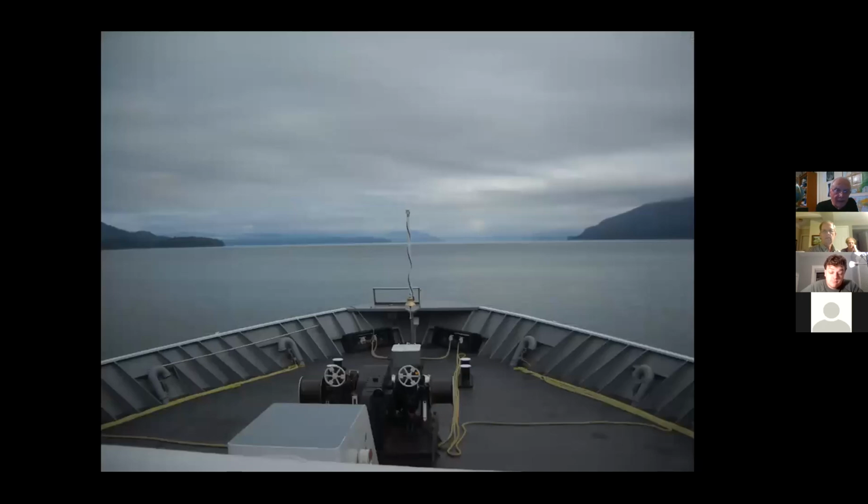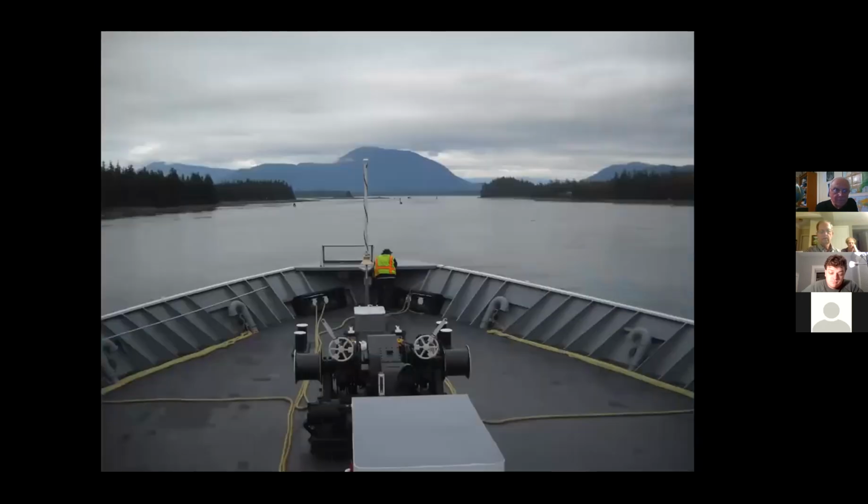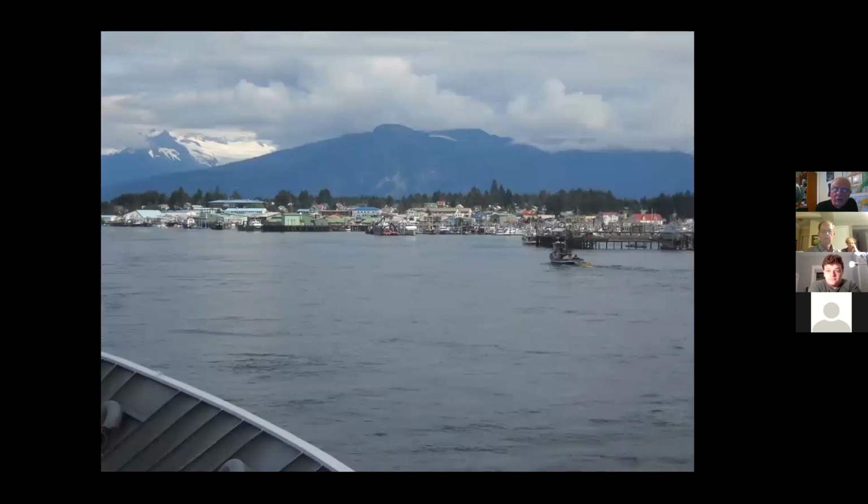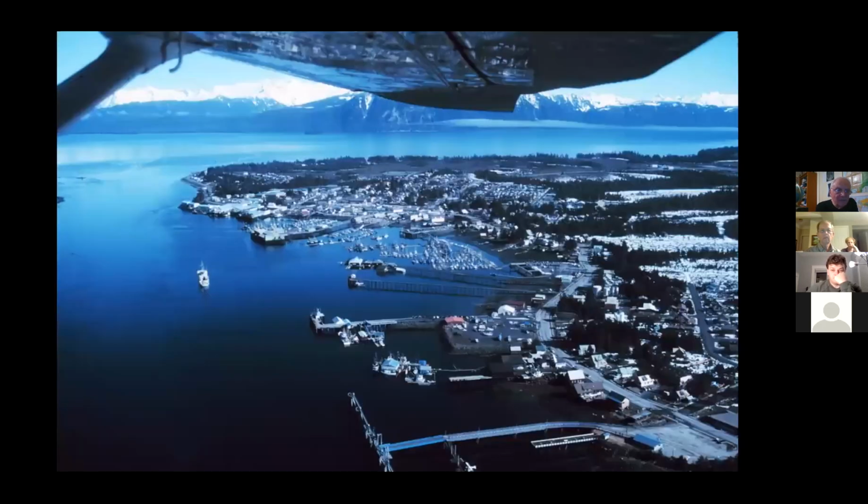And then the next day, we're back on the water again, heading north. And now we're coming up on our next town. This is the town of Petersburg, which has a population of around 7,000 or so. This is an aerial view of the town.